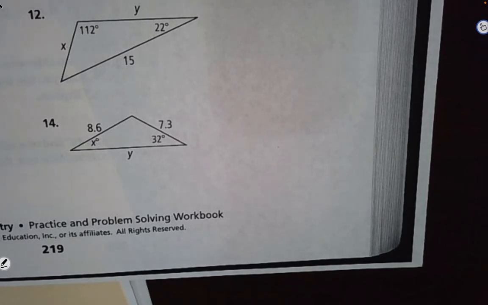Okay? So, don't say the answer. Or do y'all want me to wait a second then? So you're trying to find x.